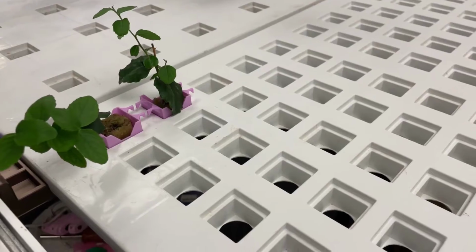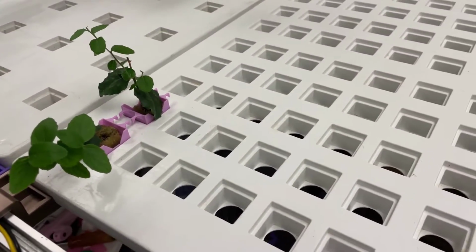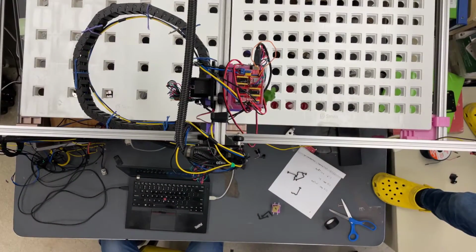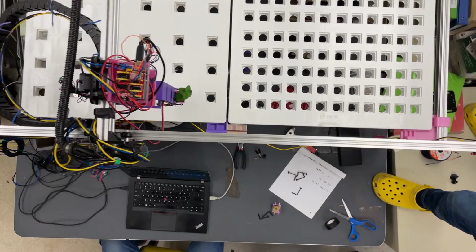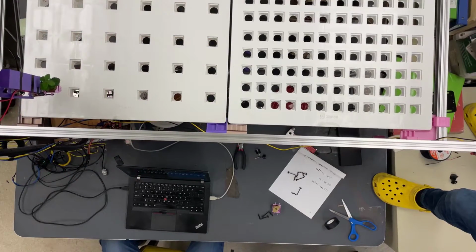The cups can be in any location on the tray, and the toolhead will be able to move the cups. This is because the toolhead is told where to find each cup by the client code.